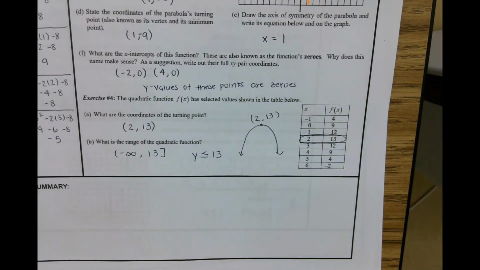Okay? So that's it for today. Hopefully you understand and are able to visualize quadratic functions a little bit better.